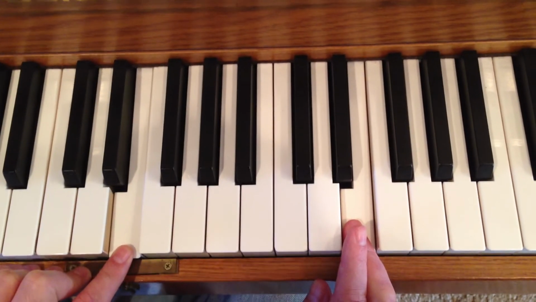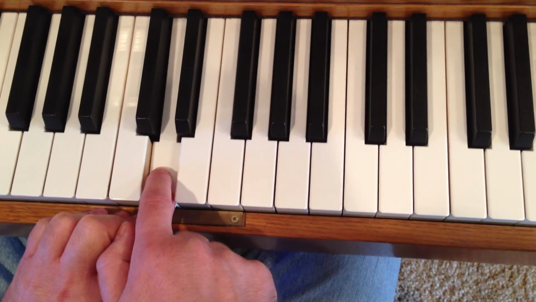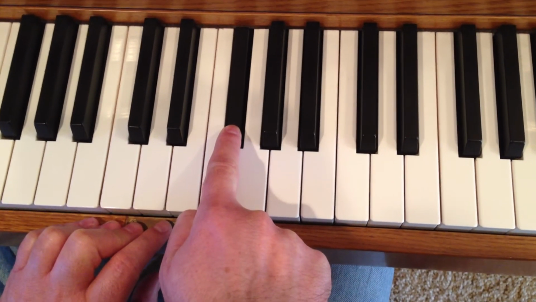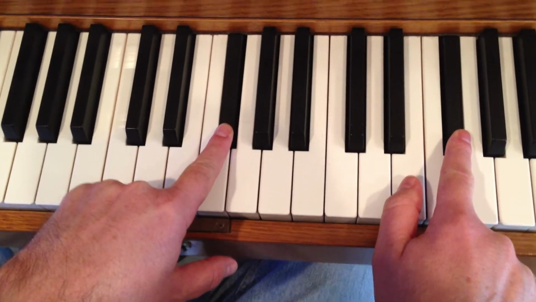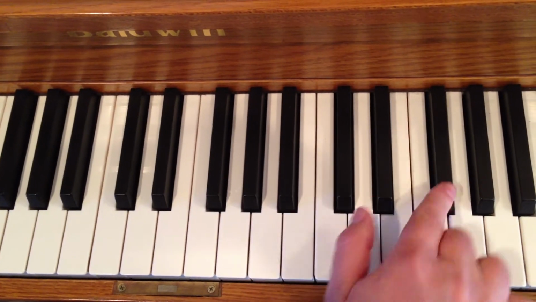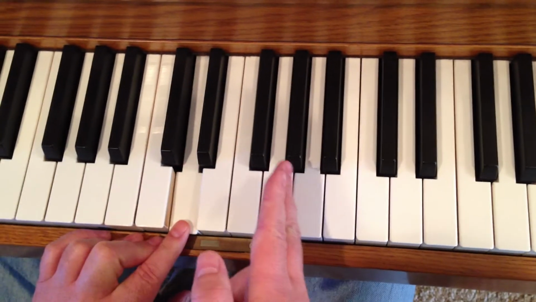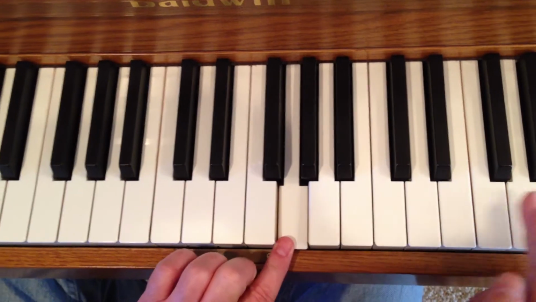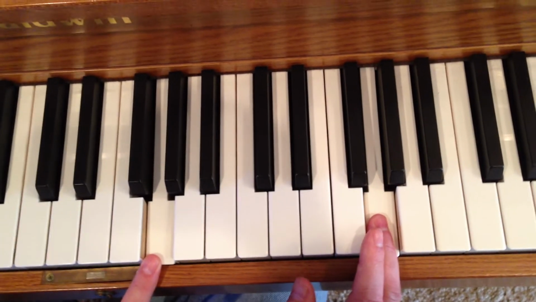So this is E Dorian, and then mode number 3 in this key, D major, would be F sharp Phrygian. And you're going to play F sharp up to F sharp with the key signature of D major where it came from. And then mode number 4, thinking back again in D major, would be the 4th scale degree in D major up to its octave with the key signature of 2 sharps. And that would be the Lydian scale.